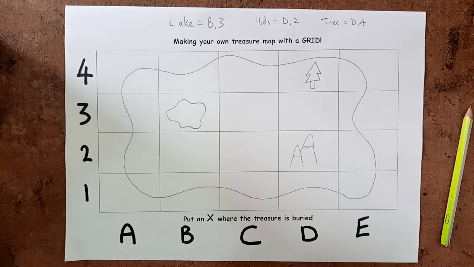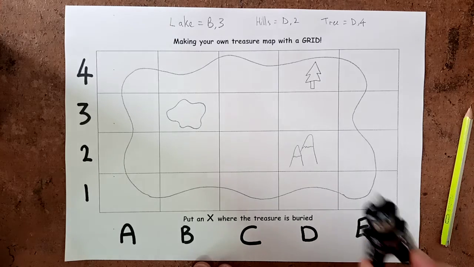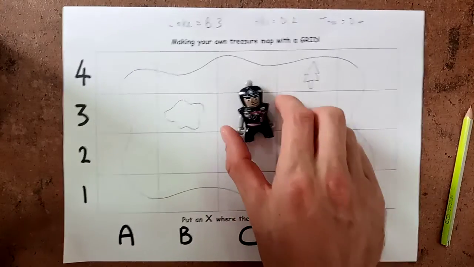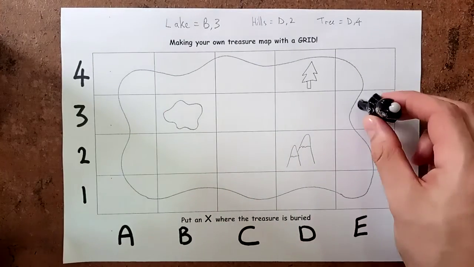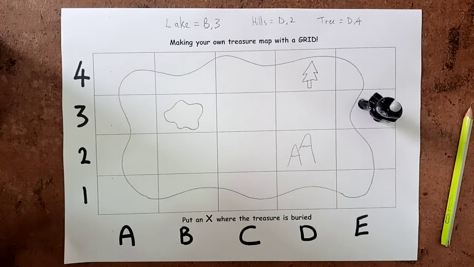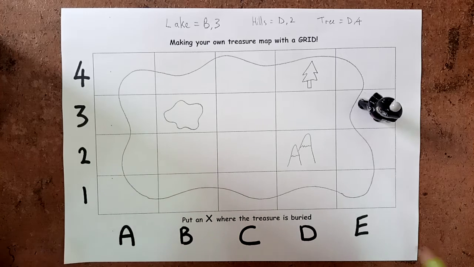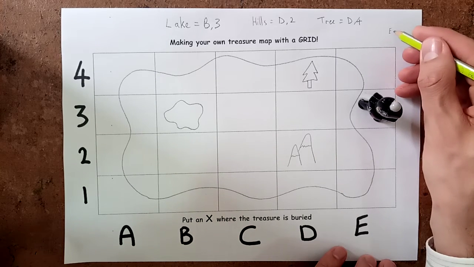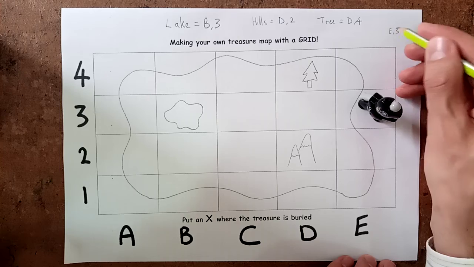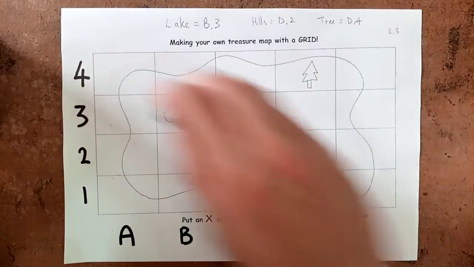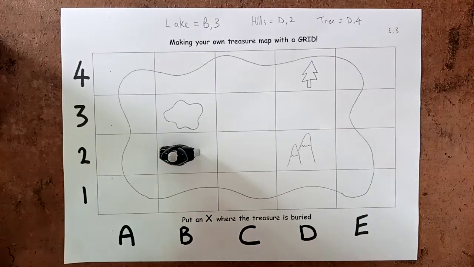Okay, now once you've drawn your map, you can have a bit of fun. If you've got a little toy at home, like my little, I think this is a policeman, you can play a game with someone in your house. You can put your figurine anywhere on the map, and your partner has to guess where it is and tell the coordinates. So I know this is E3. Okay, so I'd write down E, 3. Notice I write the letter, then a comma, then the number. Okay, and you can play around putting the character anywhere on your map.